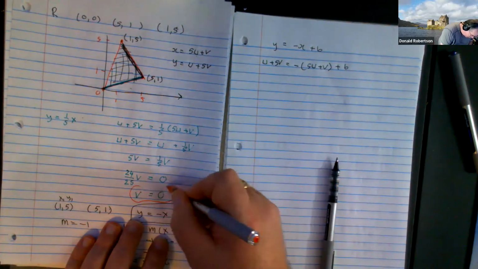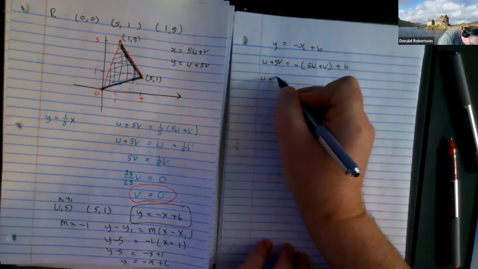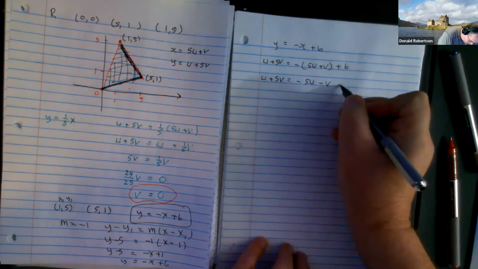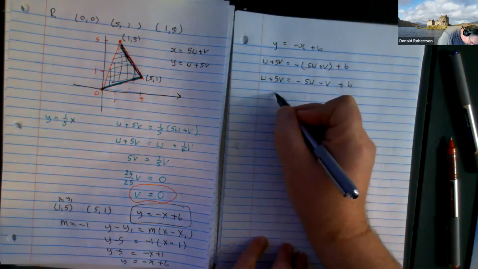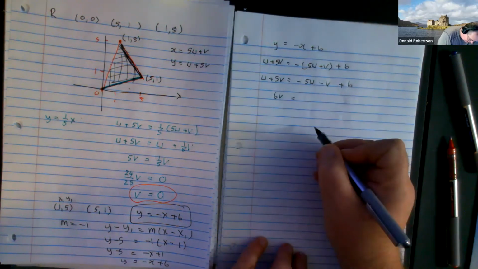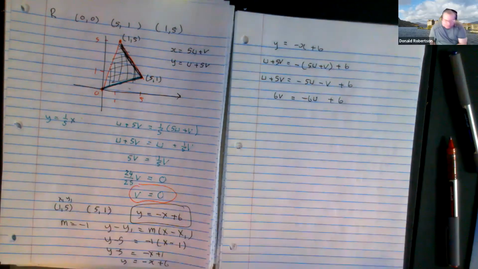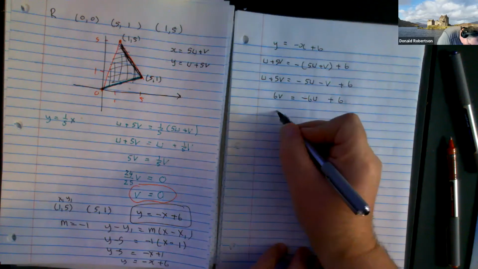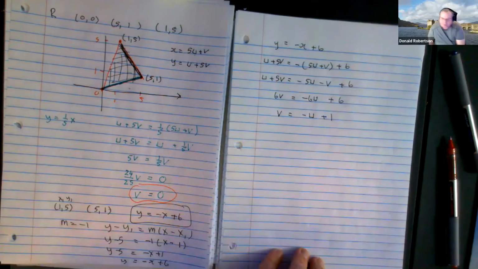Now, I better put circles around them. I already know that v is this number. So let's see what this gives me. I have u plus 5v is -5u take away v plus 6. If I add a v to both sides and I take away a u from both sides, I believe you get that. Are we cool? And now I'm going to get v equals -u plus 1. Are you happy about that?